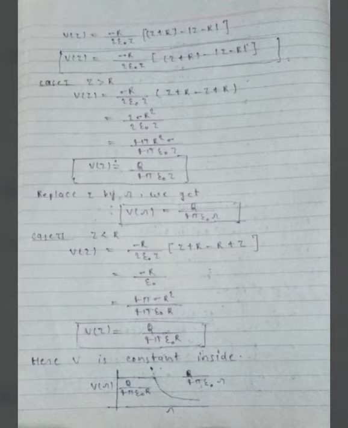This r cancels, and I get sigma r over epsilon 0, which is 4 pi sigma r square over 4 pi epsilon 0 r, which is nothing but q over 4 pi epsilon 0 r, implies V is constant inside.